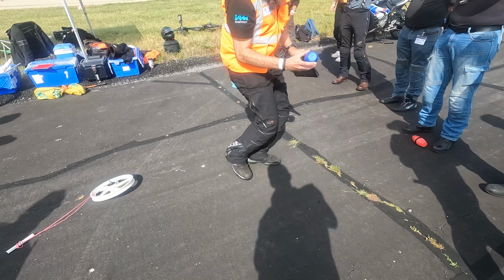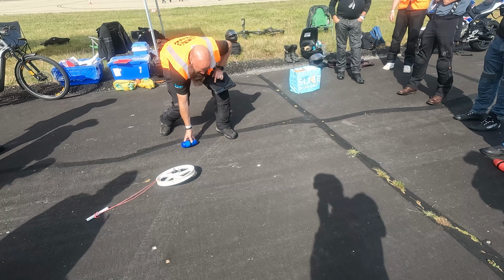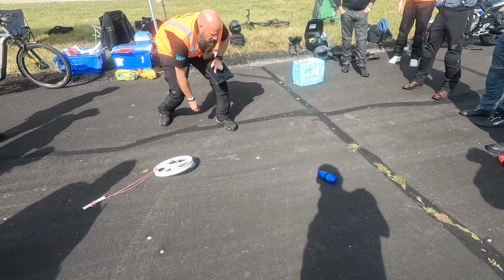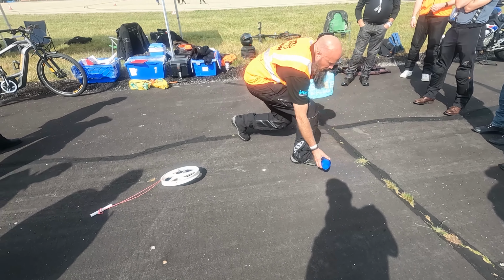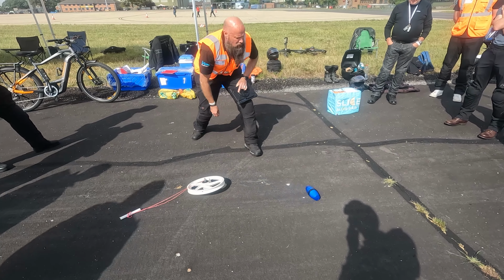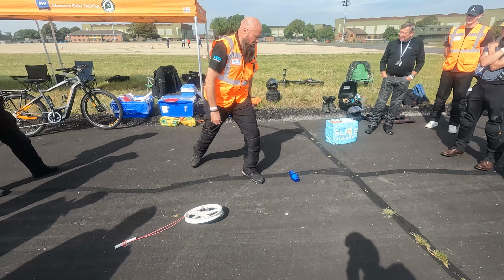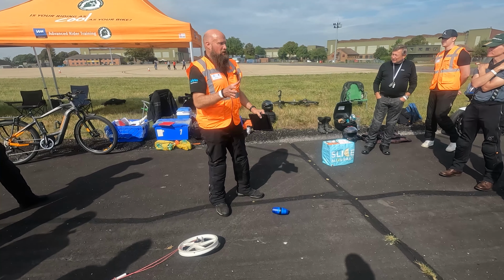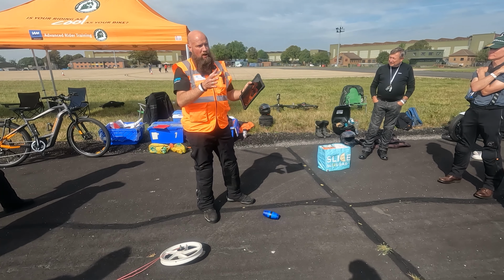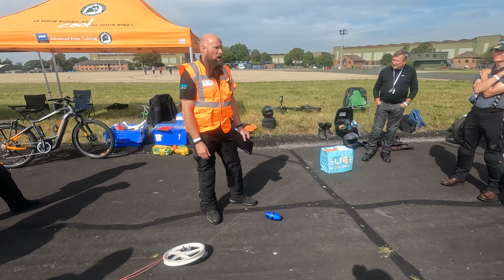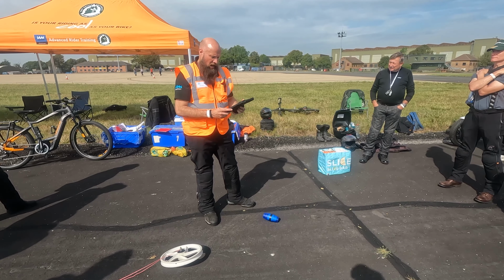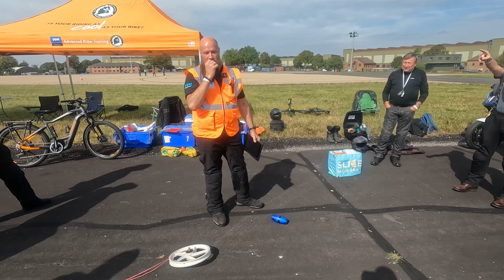Here's one I did earlier. Let's try again. You need a heavier one. It's the surface. There we go. Eventually. So basically, if you lean the bike to the left, the profile of the tyres means that the bike will naturally want to turn to the left, and vice versa.